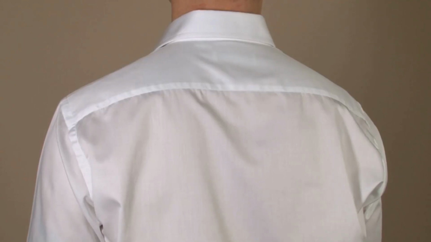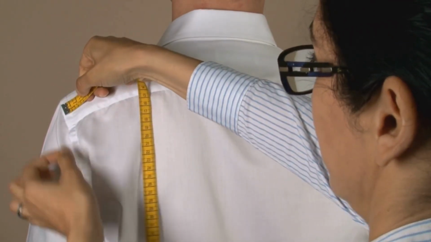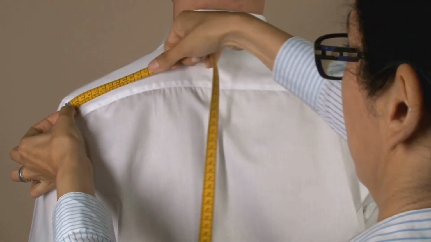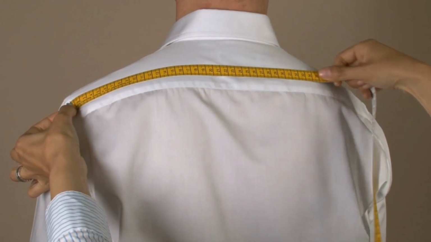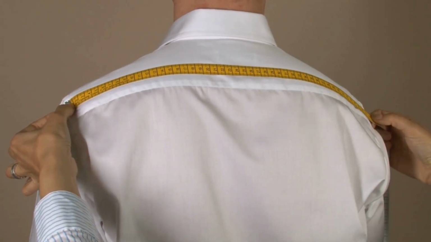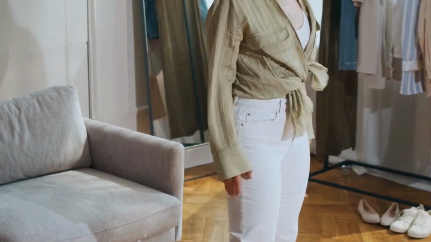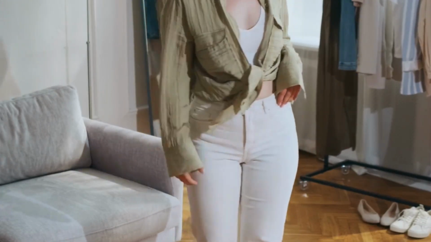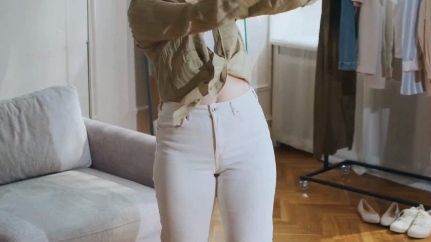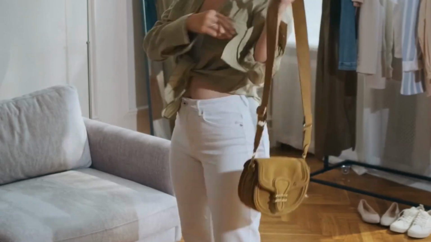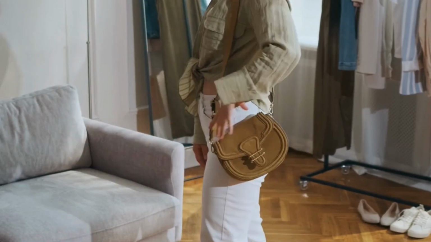The first and most crucial checkpoint is the shoulder seam. This is the anchor point for the entire garment. A well-fitting top will have seams that sit right at the edge of your shoulders. If the preview shows them drooping down your arm, the top is likely too big, which can create a sloppy, oversized look. Conversely, if the seams are creeping up toward your neck, it's too small and will feel restrictive.